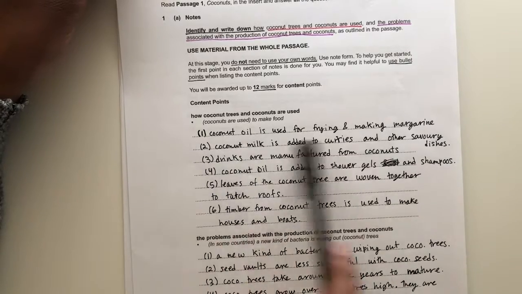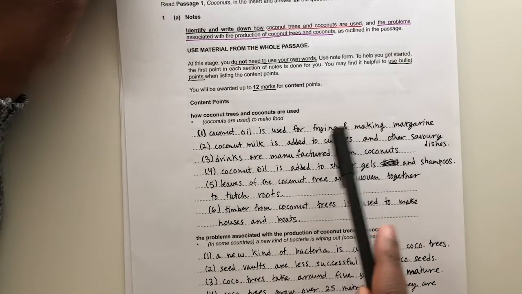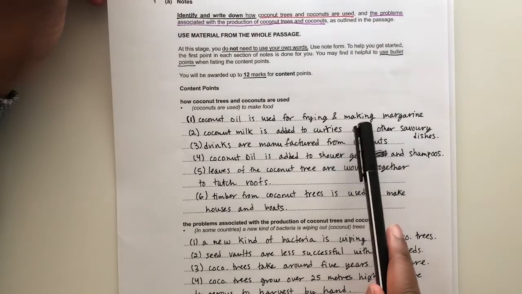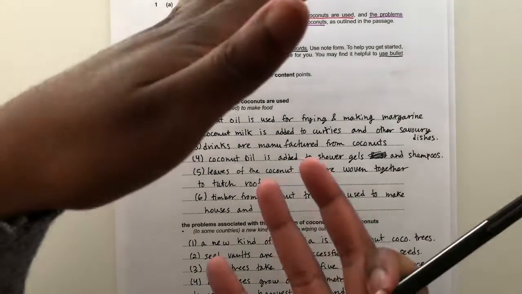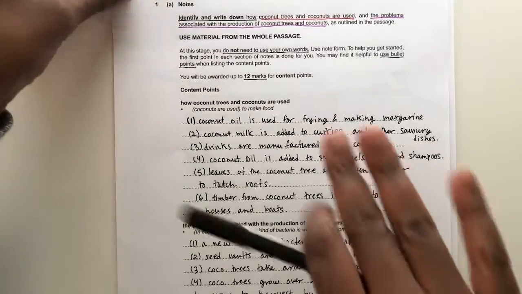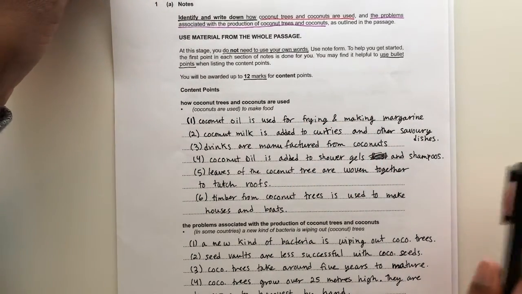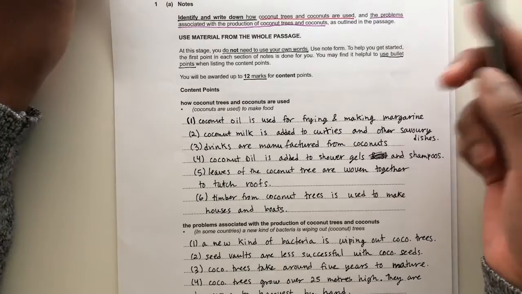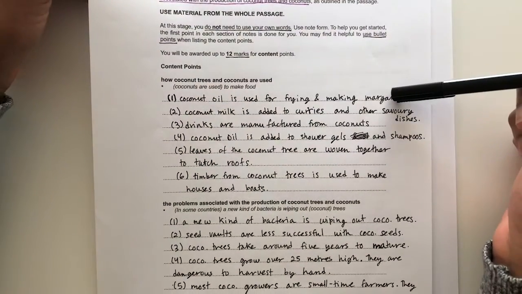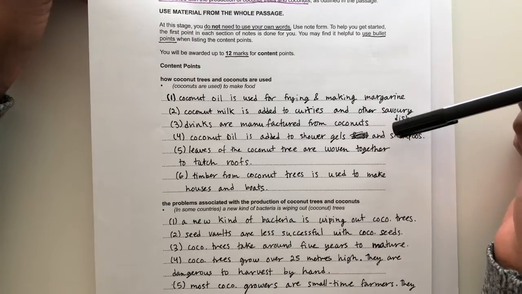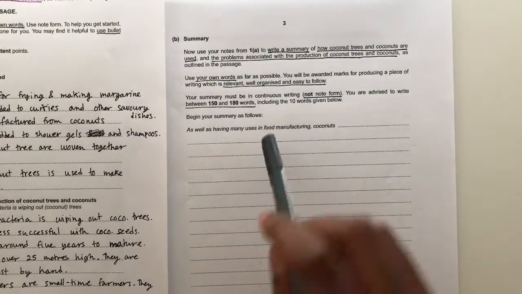So fact 1, fact 2, fact 3. But now they're asking us to show them that we're able to take all of these facts and stick them together and write them in a way that sounds nice. And the way that we do that is by using transition words to make sure that this idea connects with this and it connects with the next one. Okay, and here they started for us.